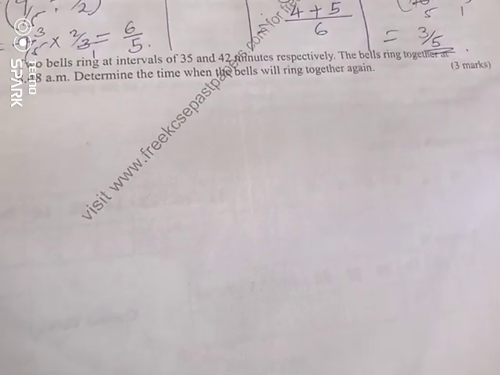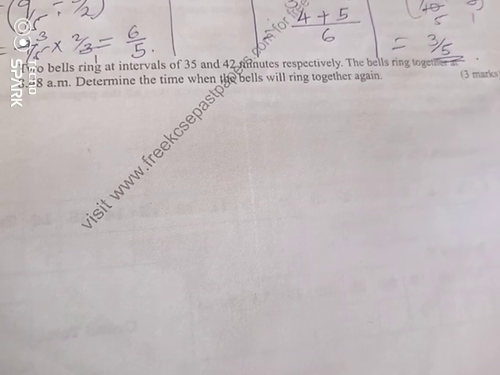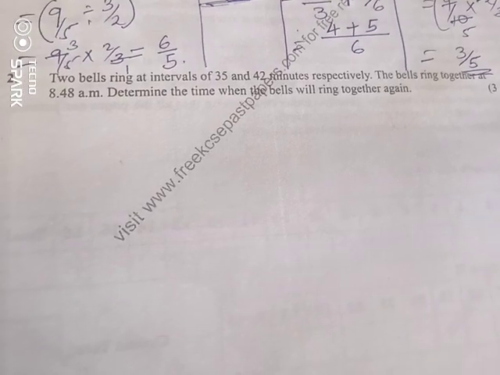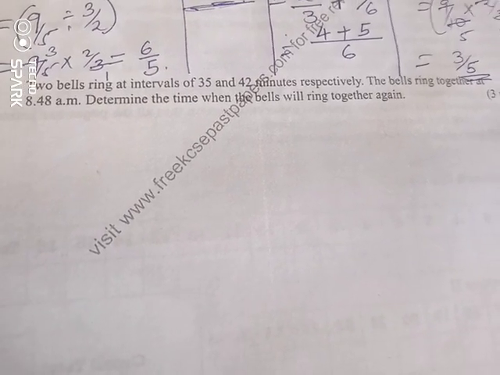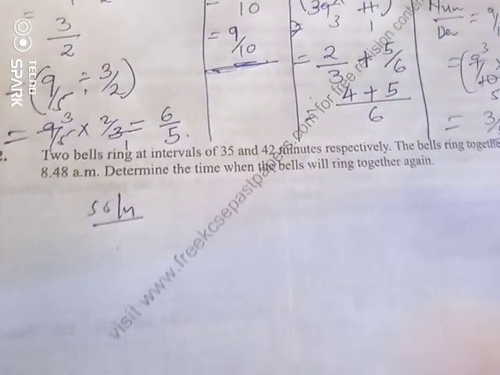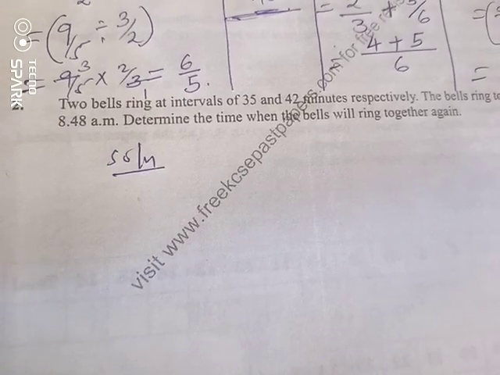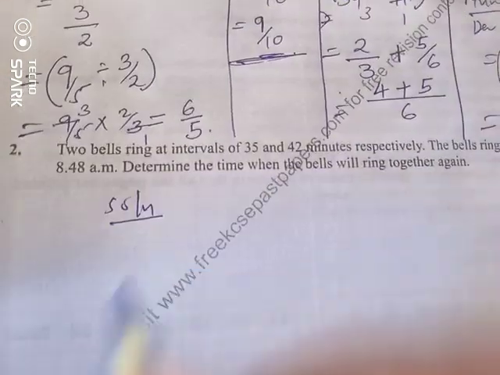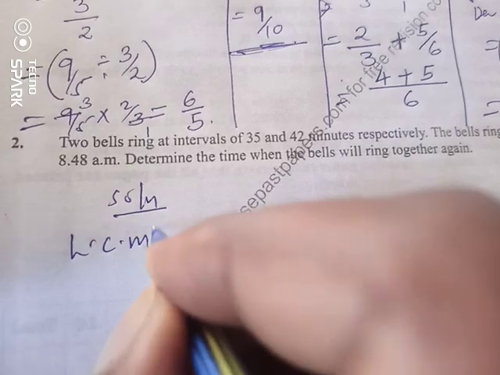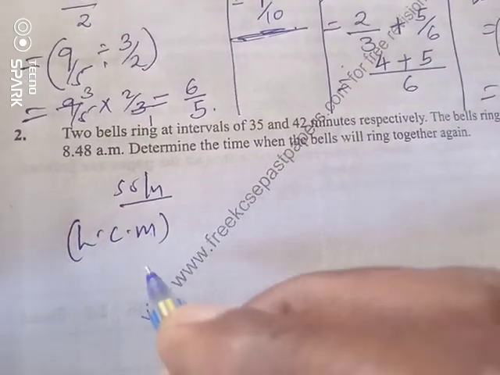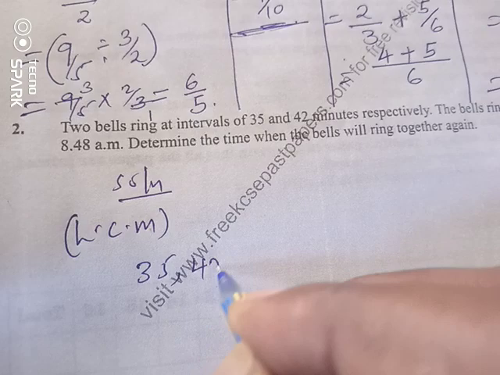So let's go. With number two, we are told 2 bells ring at intervals of 35 and 42 minutes respectively. The bells ring together at 8:48 a.m. Determine the time when the bells will ring together again. So guys, under solution, here we are just expected to get the least common multiple, that is LCM. So what is the LCM of 35 and 42?